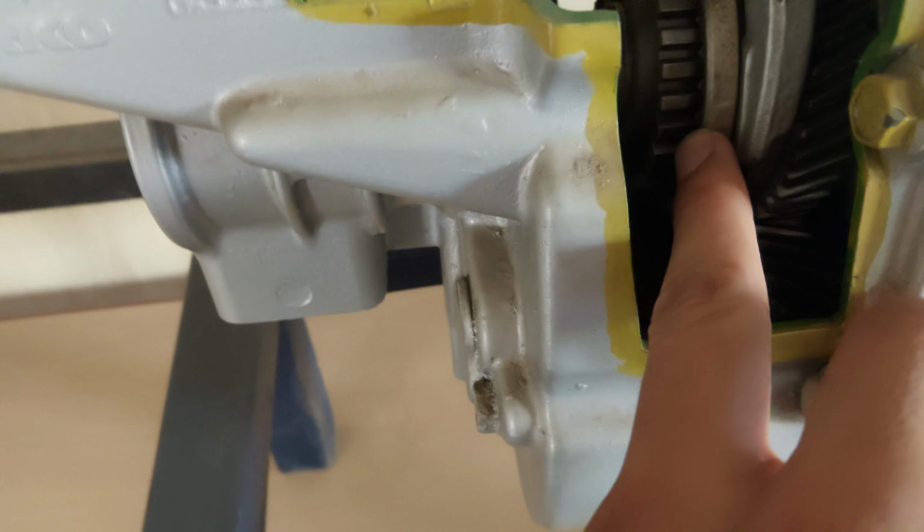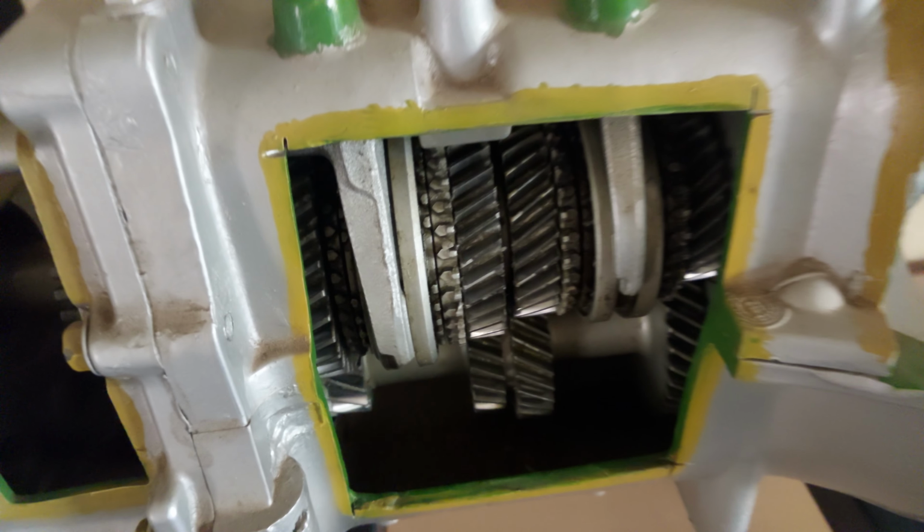What happens is this selector fork changes the direction, right? It moves ahead, and this synchronizer comes in contact with this idler, right? So the reverse gear is applied, okay? So this is how the gearbox works, okay? Thank you.